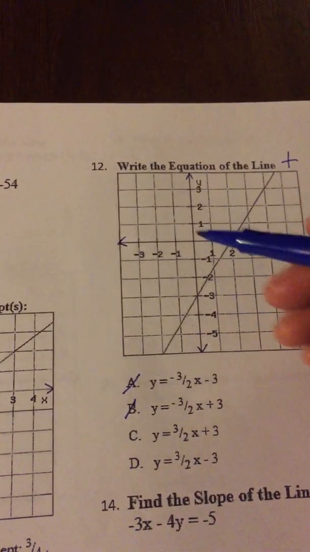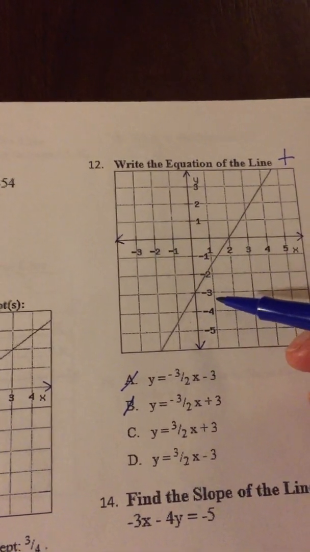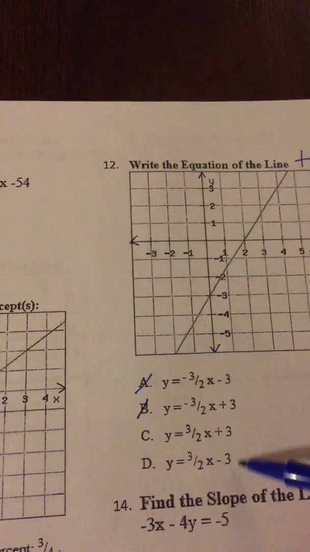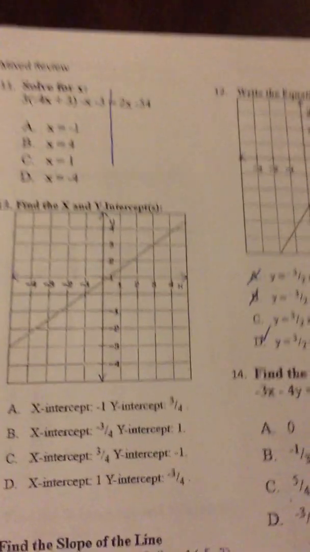Now, the y-intercept, is it crossing at a positive y number or is it crossing at a negative y number? Yes, it's crossing down here at -3. So which one has it crossing at -3? Yes, D. So look for those big ticket items when you're doing some of these.